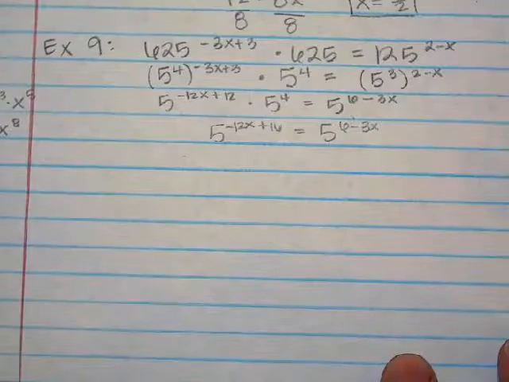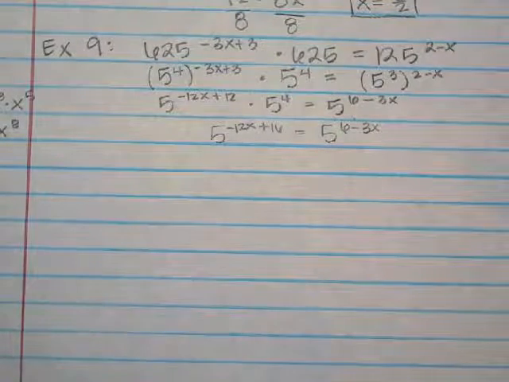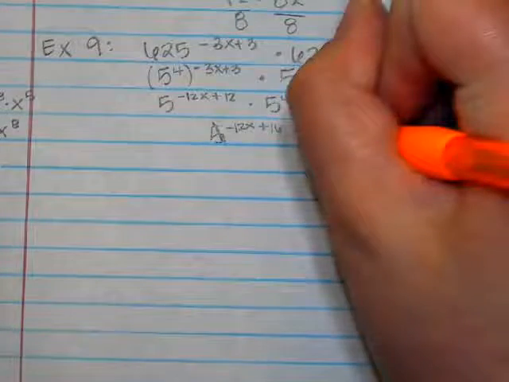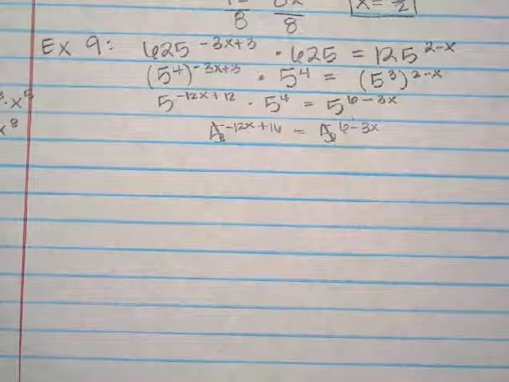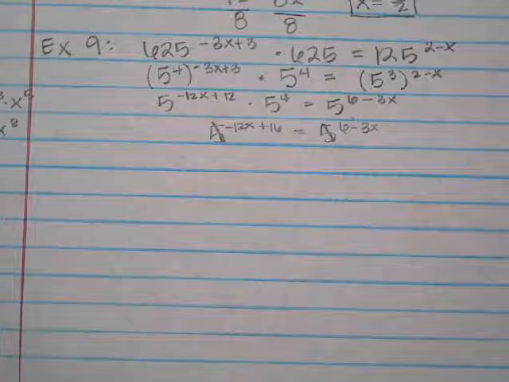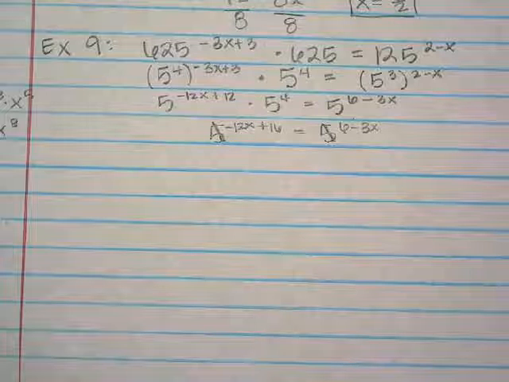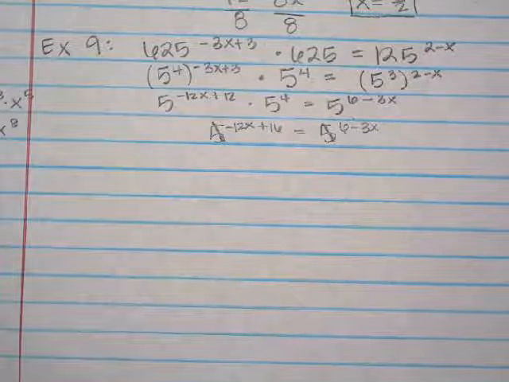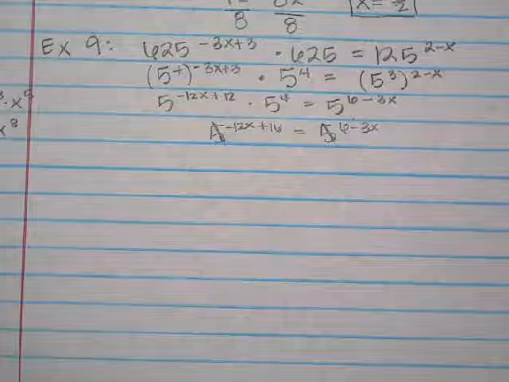Now the bases can go. Now the 5s are done. Okay. And then what if that hadn't been a multiplication problem? What if it had been a division problem instead? What would you do with the exponents then? Subtract. Does that make sense?